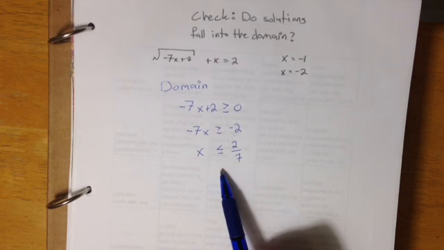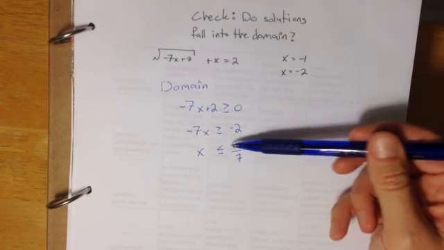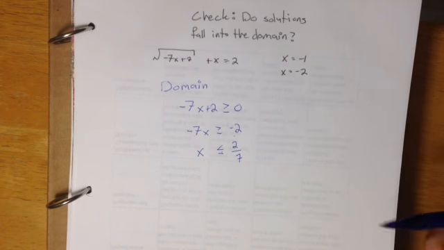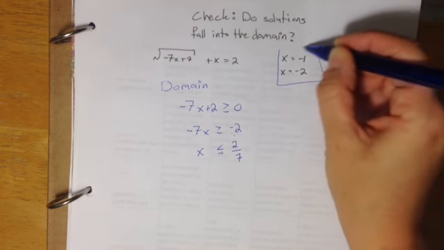So this tells me that any solutions I found that are less than or equal to 2/7 are probably correct, unless I made a mistake somewhere. So it looks like these two really are good solutions because they fall within the domain.